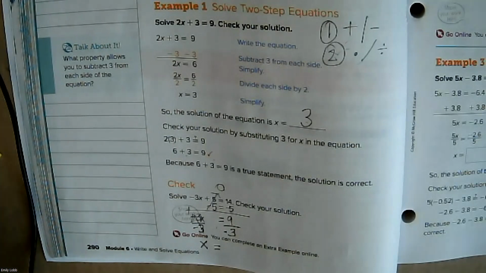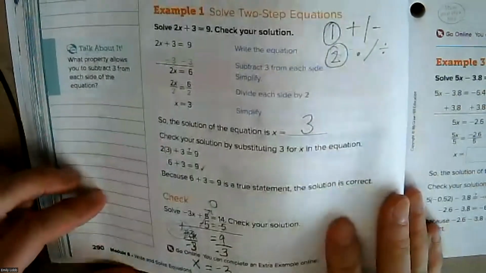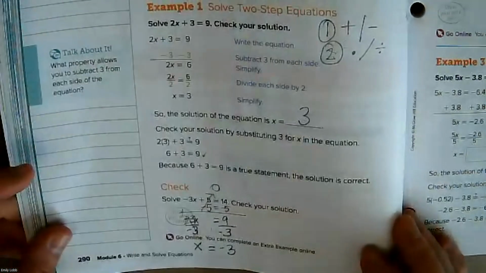Oh, you've got to pay attention to your signs. -3, right? When my signs are different, with multiplication and division, my answer is negative.